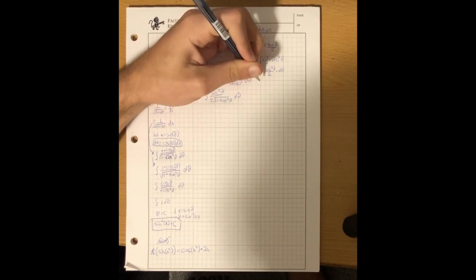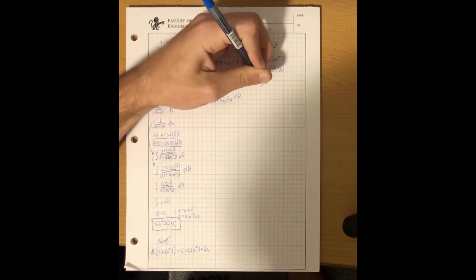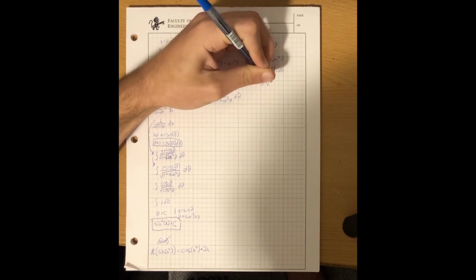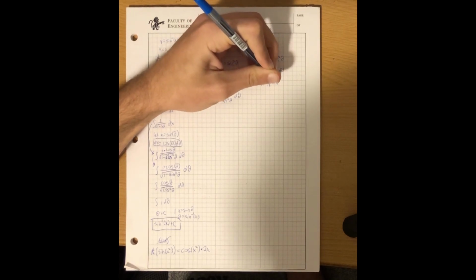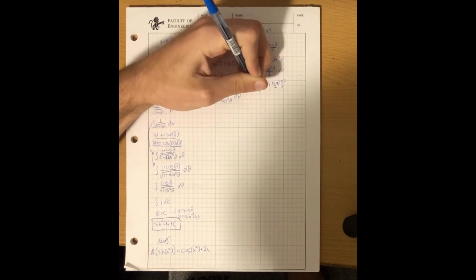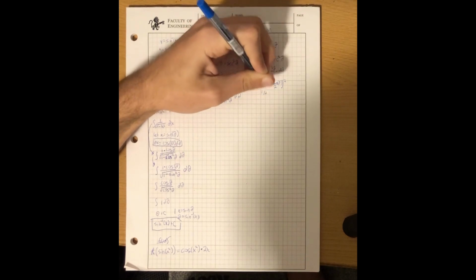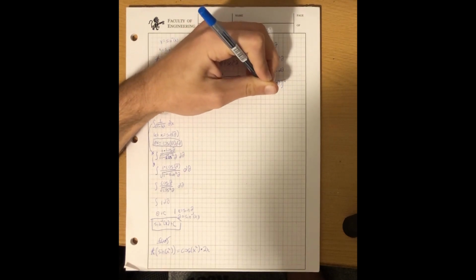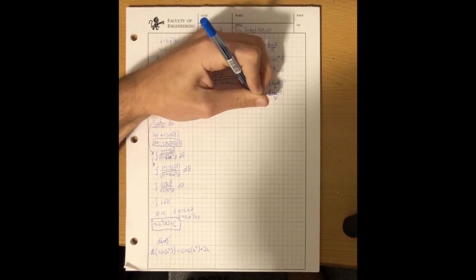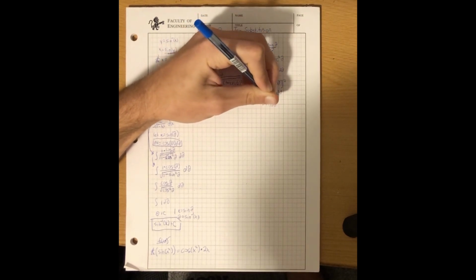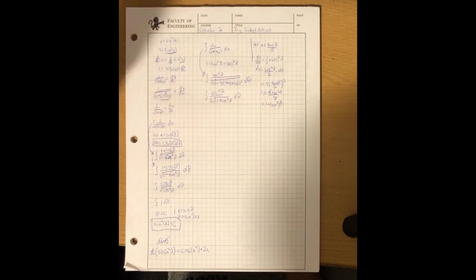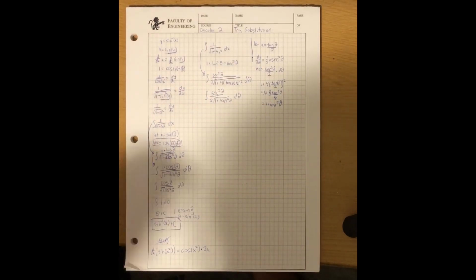So 1 plus 4 times tan theta over 2 squared will equal 1 plus 4 tan squared theta over 4. The 4 cancels out, and we have 1 plus tan squared theta. I just kind of skipped a few steps.